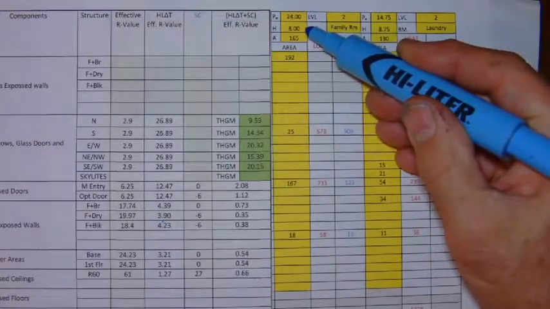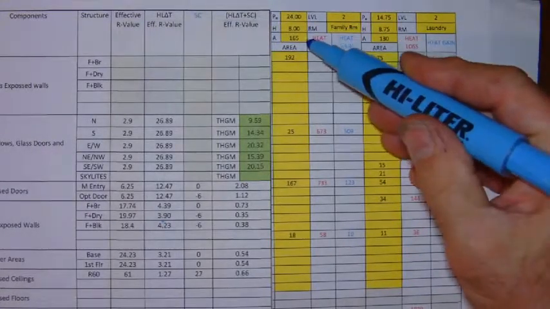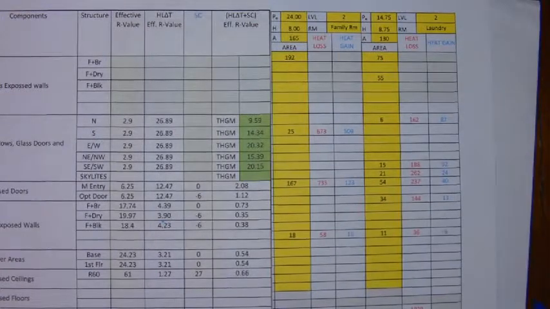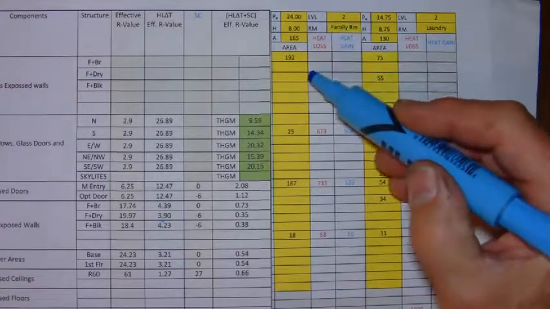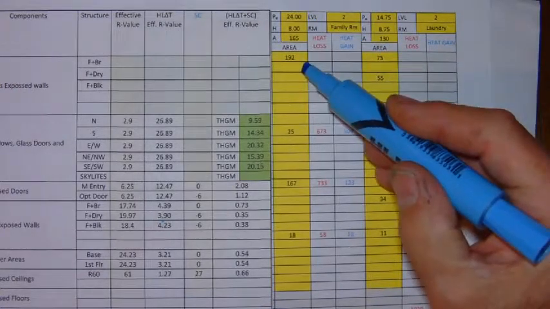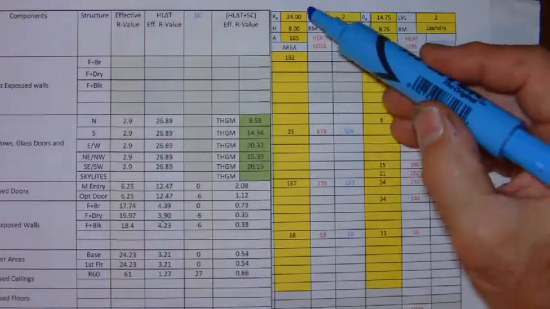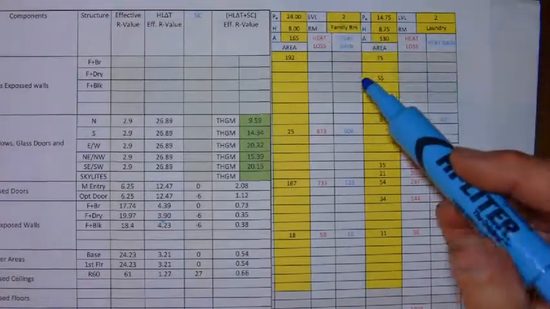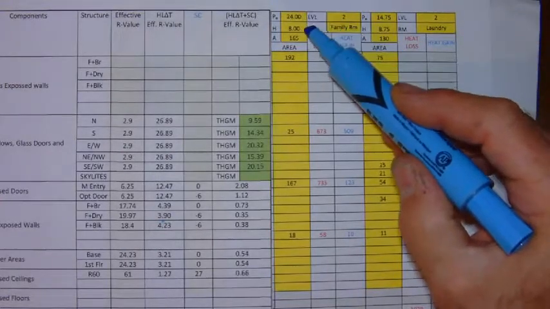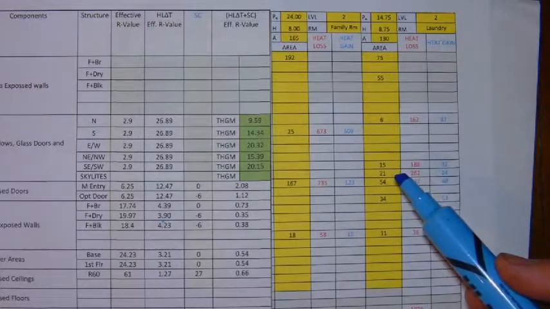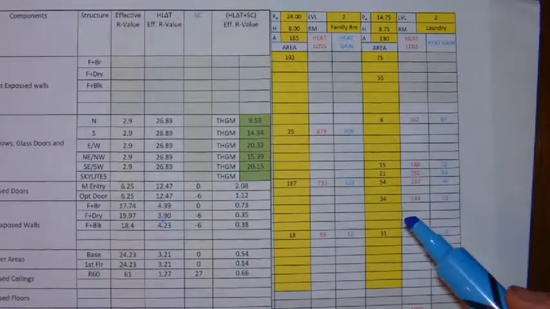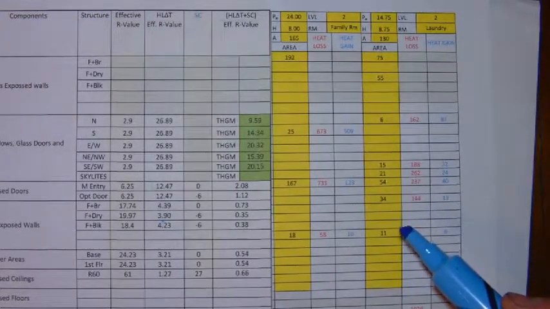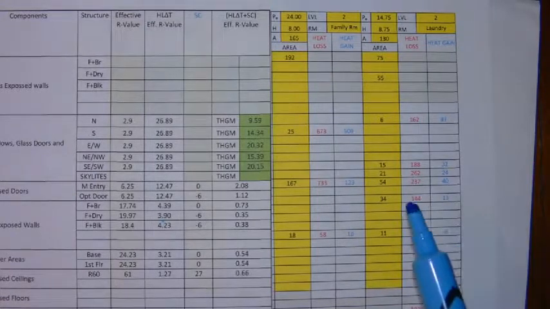Once again, the height is 8 feet. We calculated the area to be 165 square feet. In order to find the gross wall area, we took the total exposed perimeter, which is 24 feet, times the height of the wall, which is 8 feet, to give us 192 square feet of gross exposed wall.